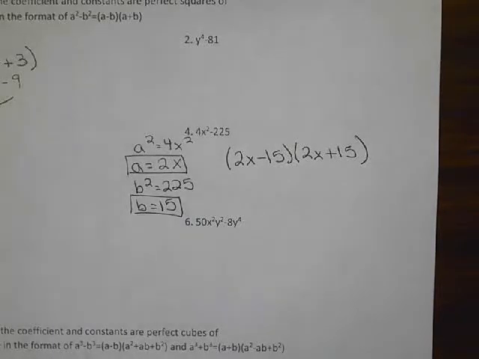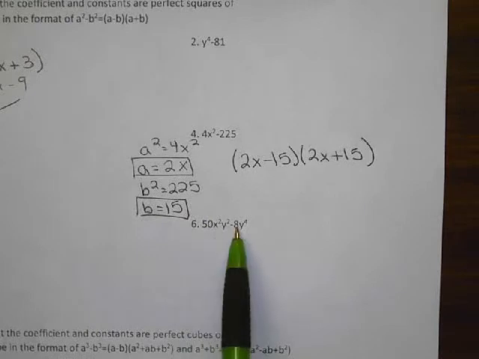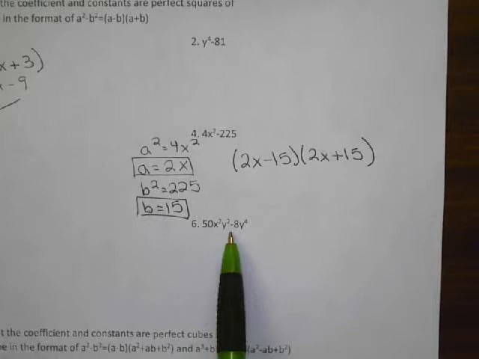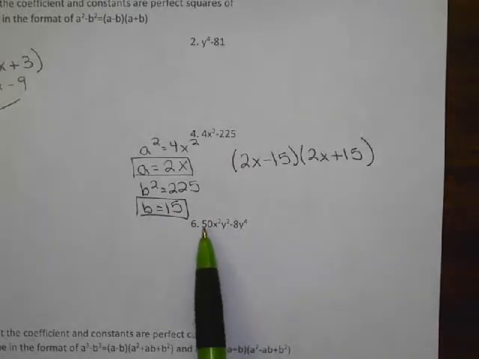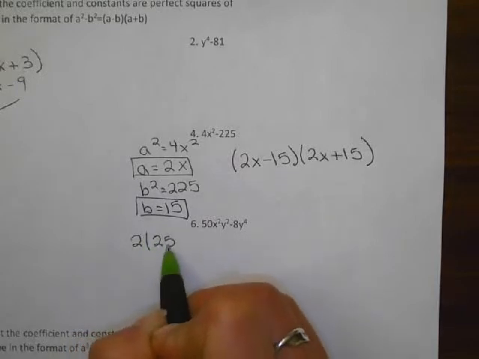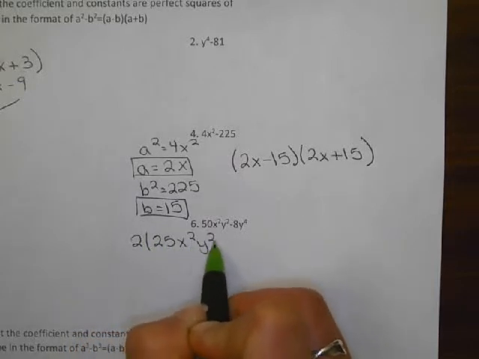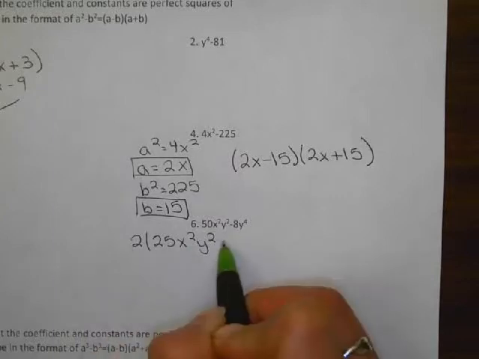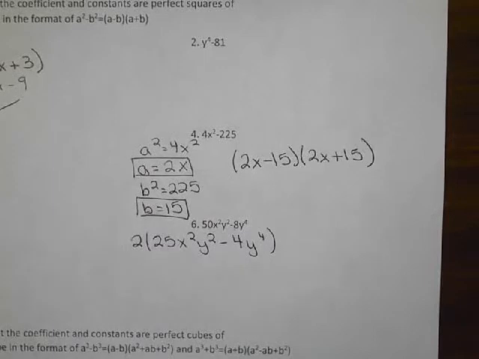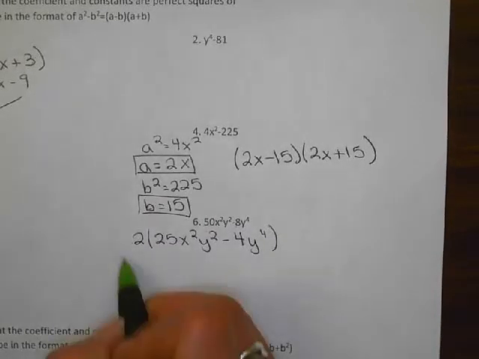If you look at number 6, we have 50x squared y squared minus 8y to the 4th. In this example, you'll notice that the 50 and the 8 are not perfect squares of something. But you could divide it by something to become a perfect square. So if I took out a 2, 50 divided by 2 is 25, x squared y squared. And then this 8 divided by 2 gives me 4, y to the 4th. Now I have perfect squares and I can go from there.